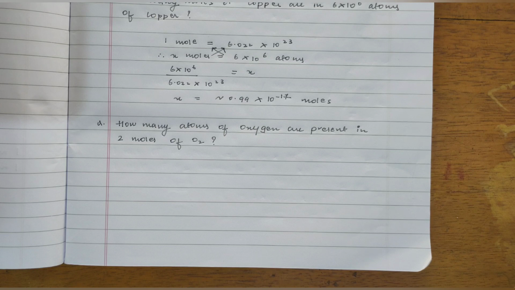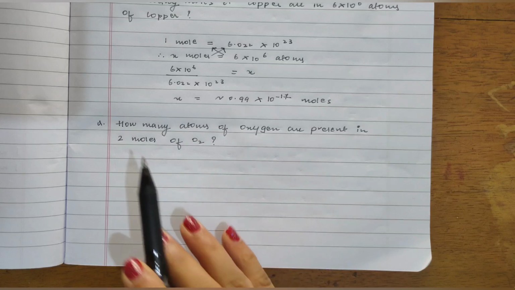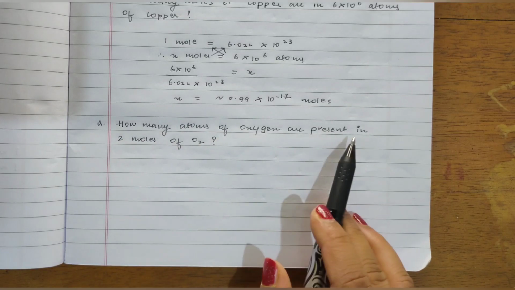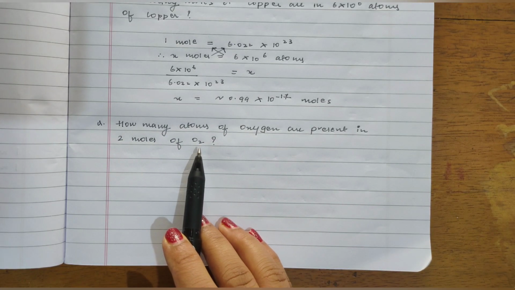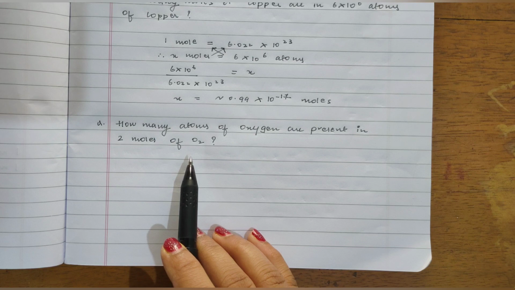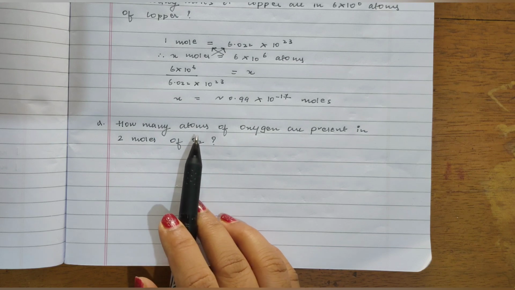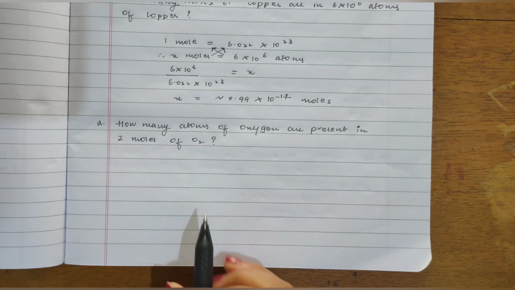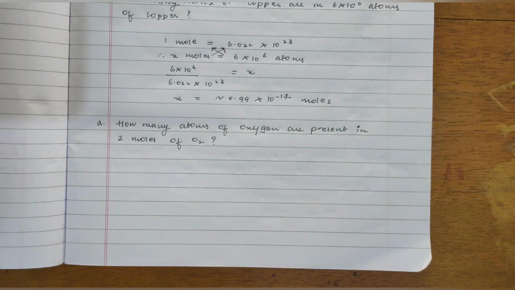So, let's take the last question for this particular video. You guys can again pause the video, go ahead and solve it, and then come back and check for the solution. I'm going to proceed with solving this particular question for now. How many atoms of oxygen are present in 2 moles of dioxygen? You can see that atoms are asked, but the data provided to us is in the form of a molecule, right? Atoms are asked, but what is given to us is a molecule. So how to go ahead with this?